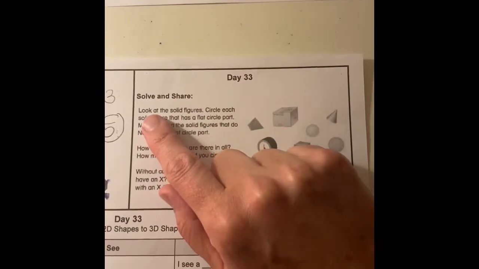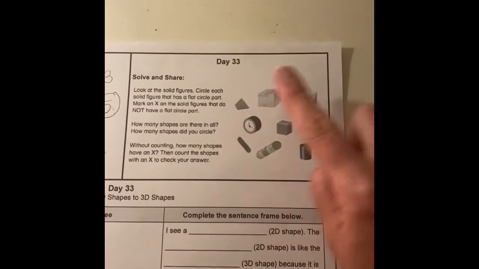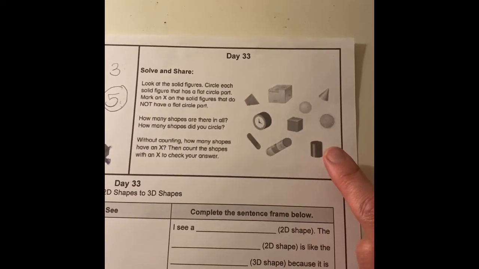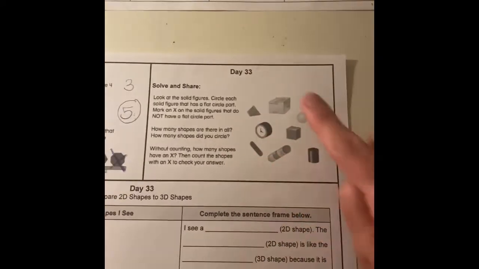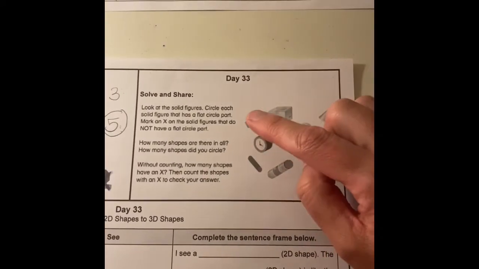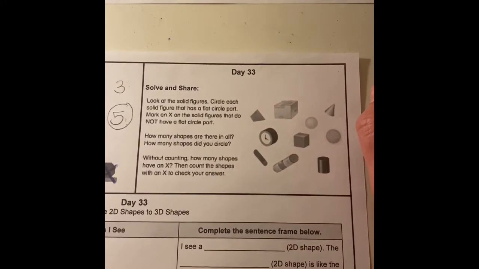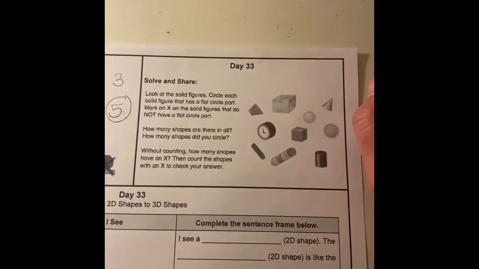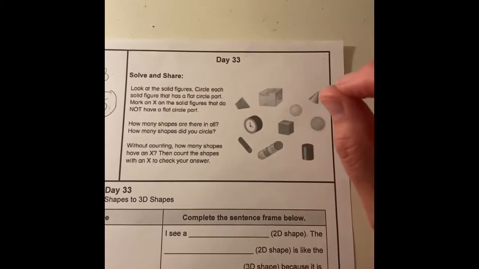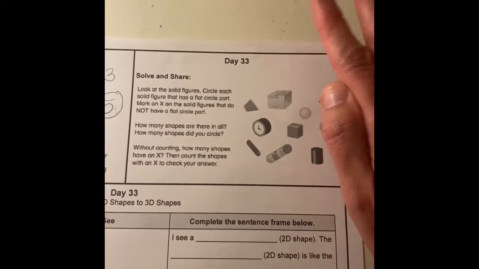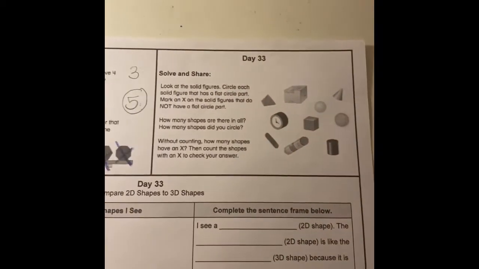All right, so here we go. It says, look at the solid figures. Now again, these are just drawings of solid figures, and sometimes it makes them look flat, like they're two-dimensional, but these are supposed to be all 3D or solid shapes. Circle each solid figure that has a flat circle part. So if it has a face that is a flat circle, then you're going to circle it.